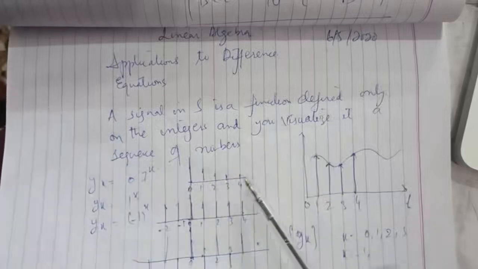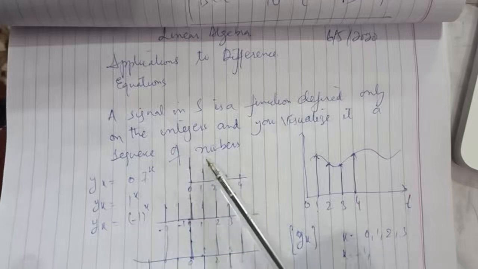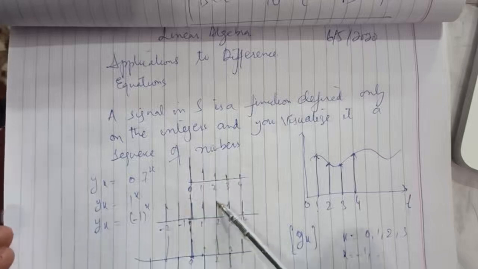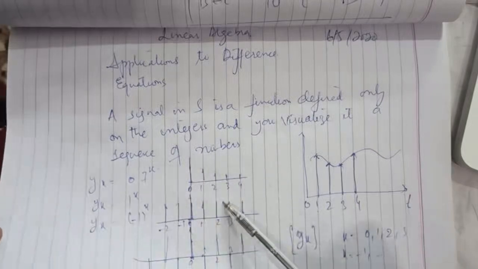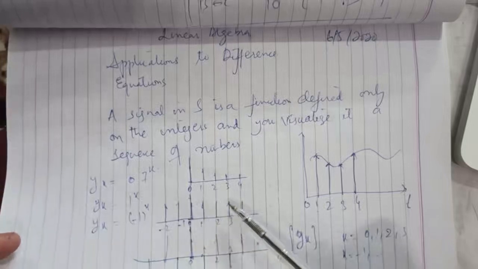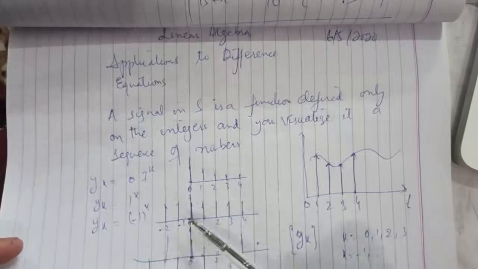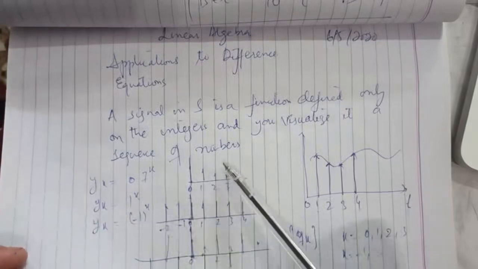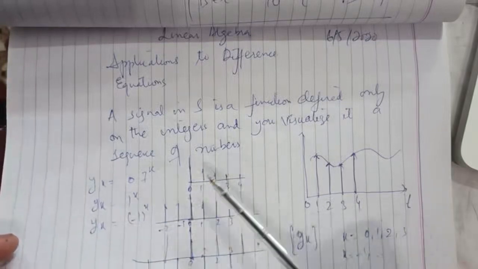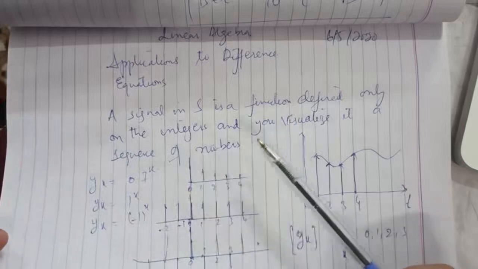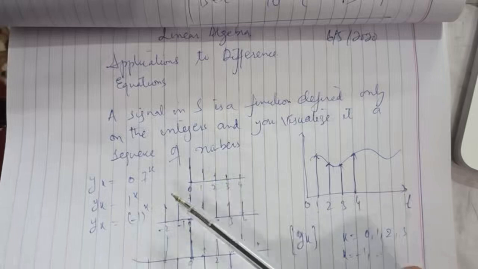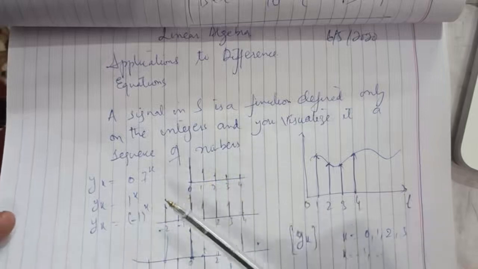What you do is sample the signal at discrete times and record the values of the signal at those times. What you get is a discrete time signal, and this is the kind of signal that your mobile phone operates on.